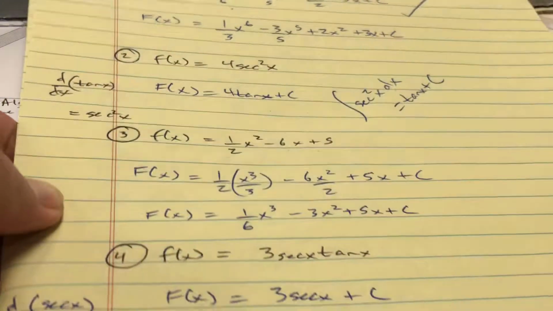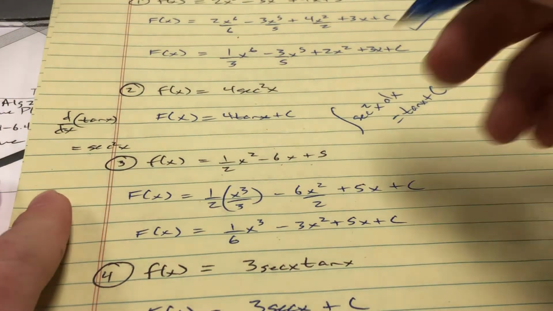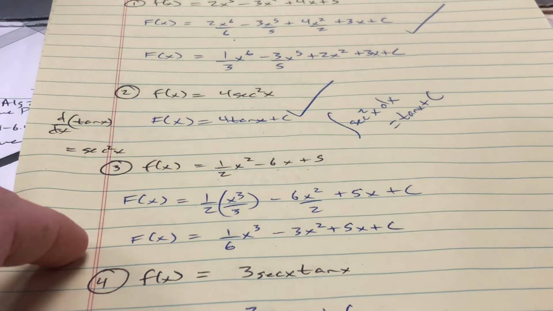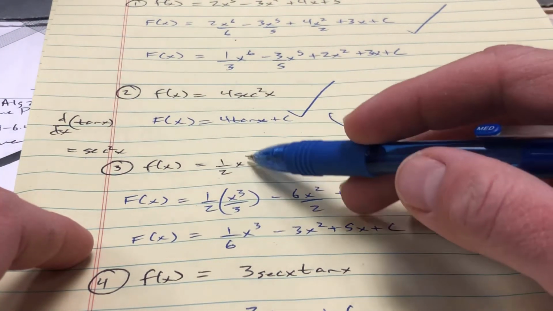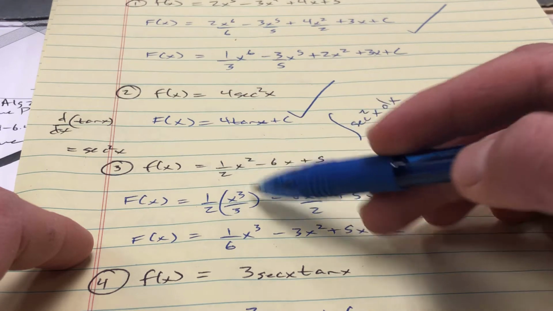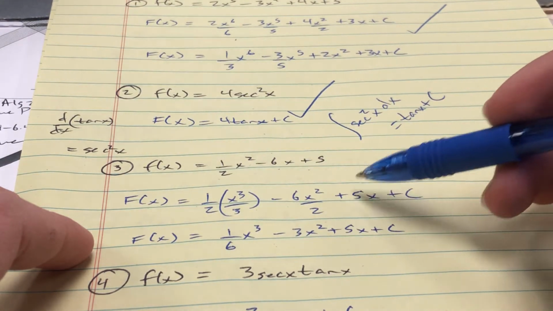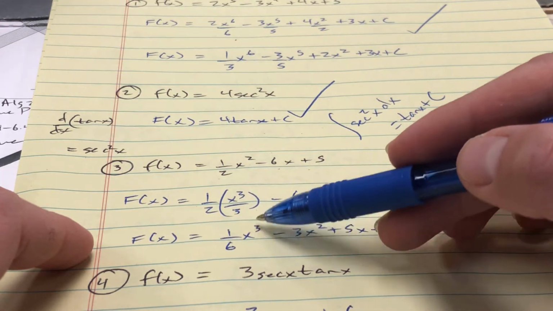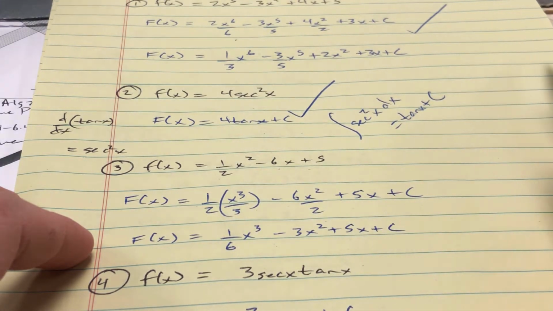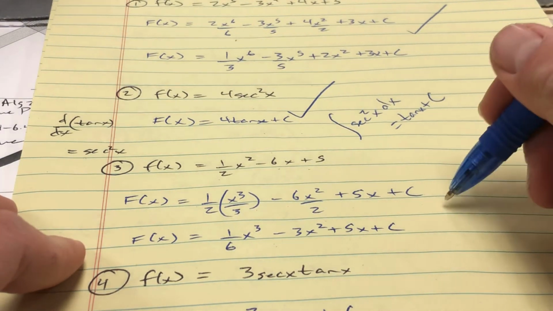All right, so number 3 here is just the power property again. Add 1 to the power, divide by that power, minus add 1 to that power, divide by that power, plus 5x plus c. 1/6 x to the 3rd minus 3x squared plus 5x plus c.